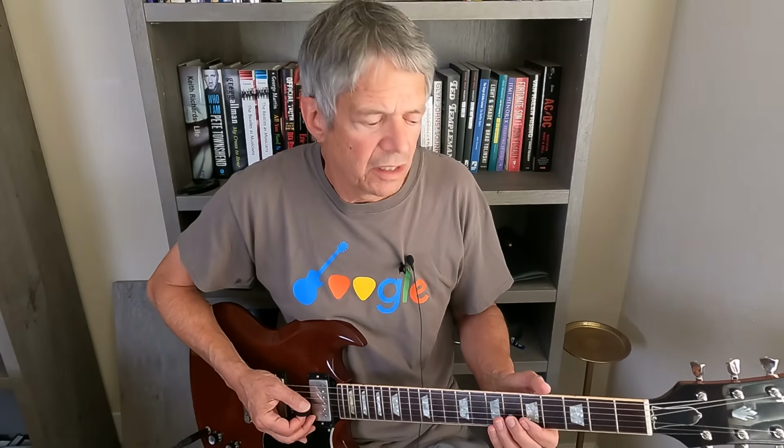Reeling in the Years, you'll hear this lick in the outro solo towards the very end of the song. And it's the same basic pattern, but it has a different feel because the song itself has a different feel compared to these other examples. The song is not in straight time.